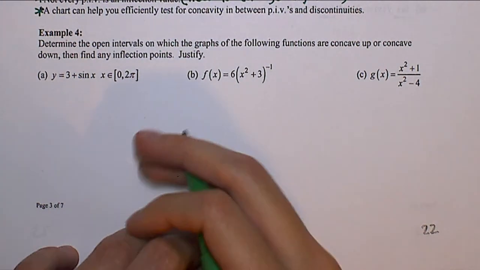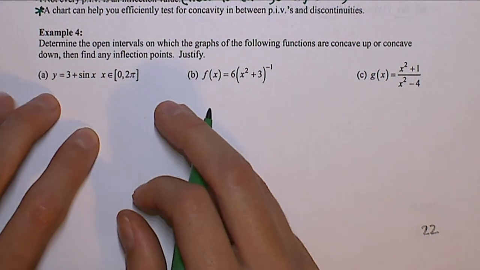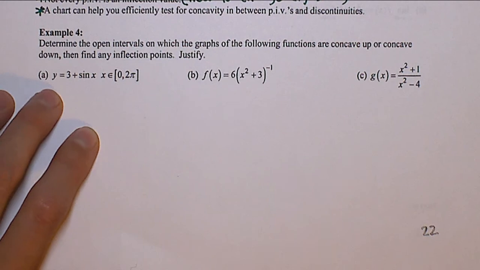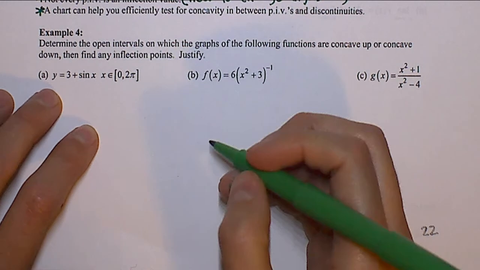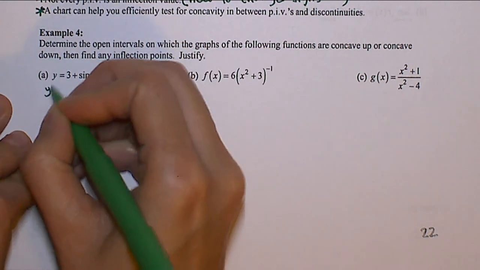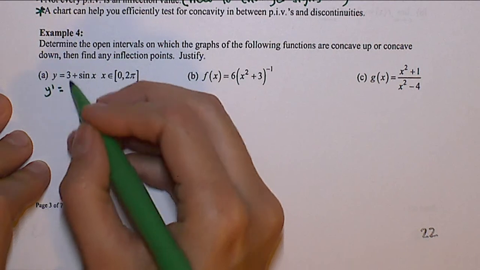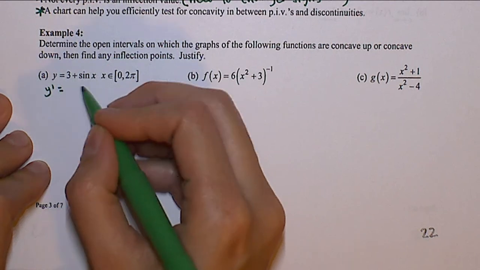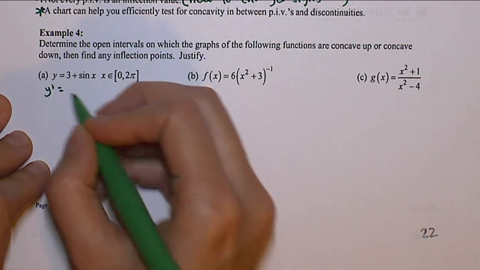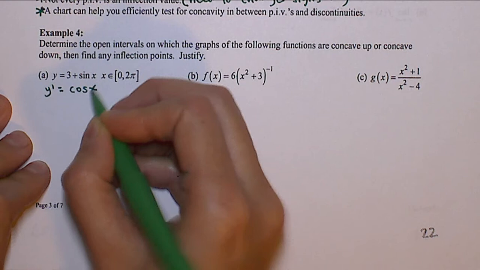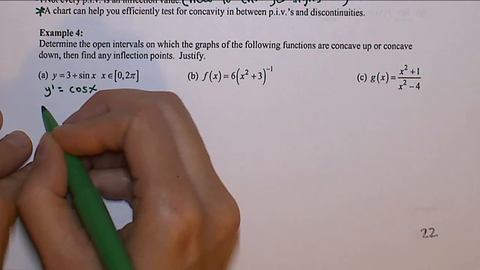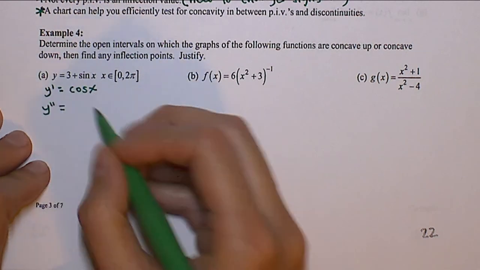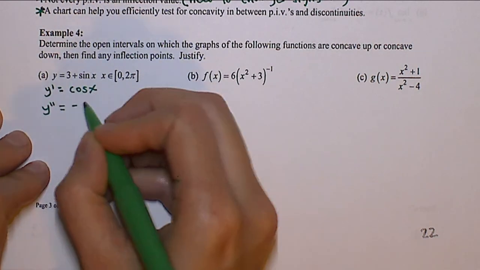so the first thing we're going to do is let's solve for f double prime. So y prime equals 3 goes away. The derivative of sine is cosine of x. So y double prime, the derivative of cosine is negative sine of x.